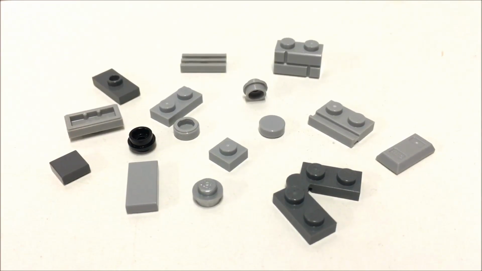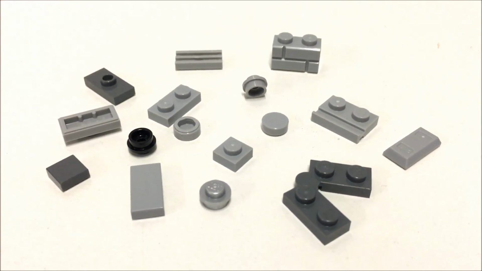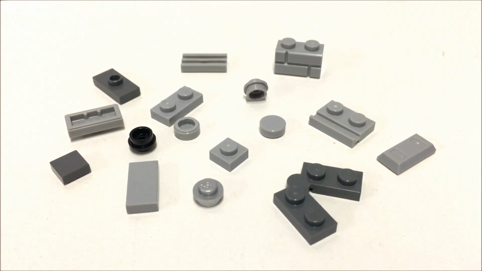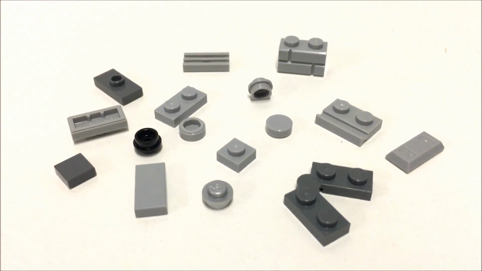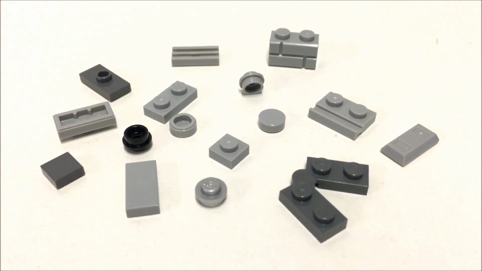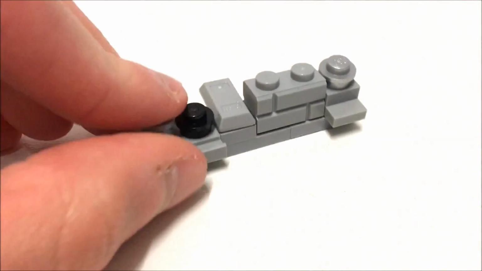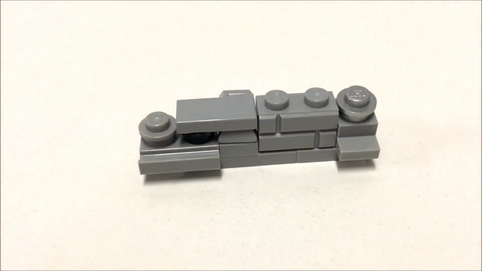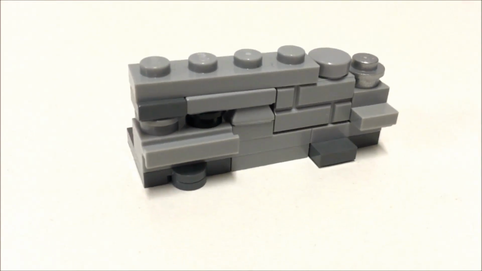So gather up a bunch of plates, tiles, jumpers, studs, these modified plates that have the door rail on the side, masonry bricks, or anything that you think could work. Then it's simply about layering and placing the bricks in a manner that resembles a brick texture. This will require some trial and error, and again, it's a little parts hungry depending on the detail that you're going for, but it's very realistic.